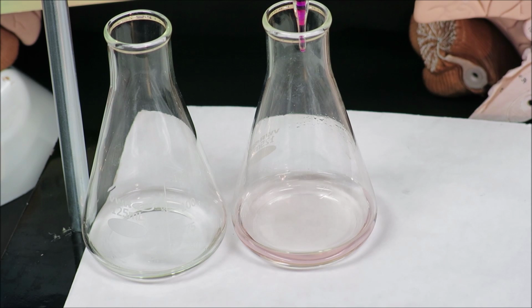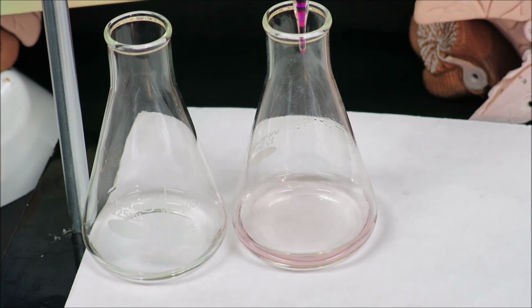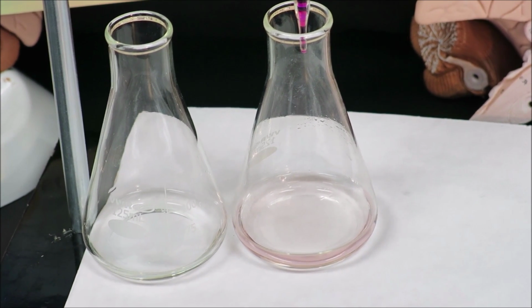So our initial volume was 6.0 milliliters, and our final volume is 20.0 milliliters. This is very important to write in your data table.